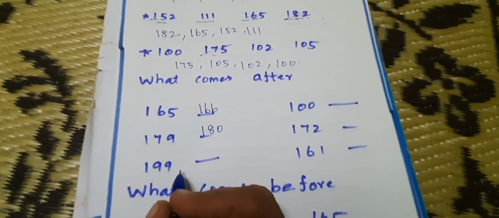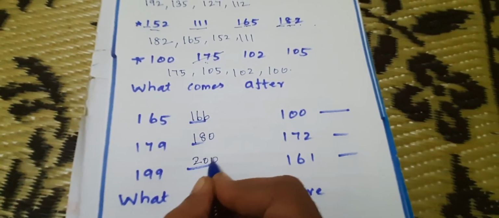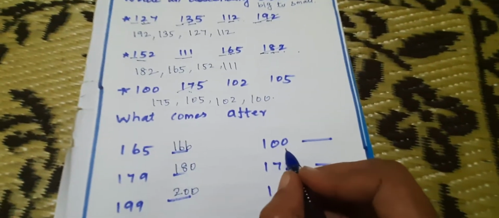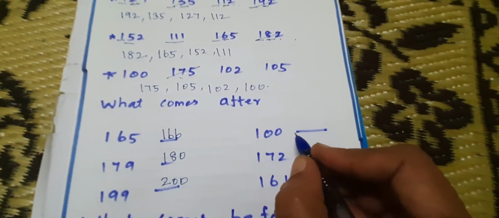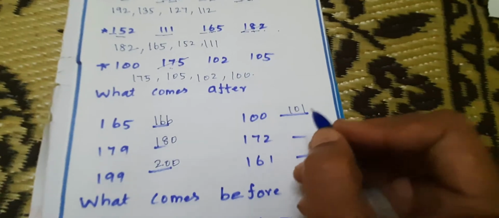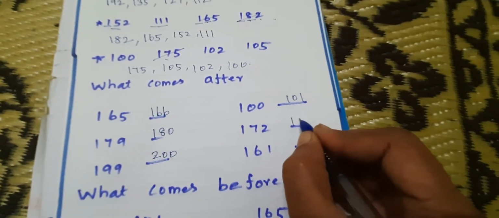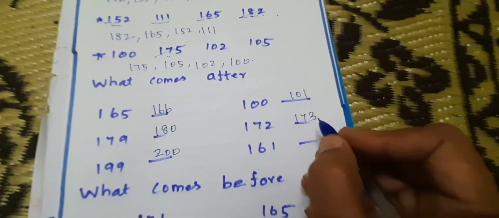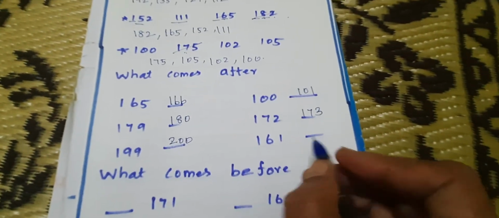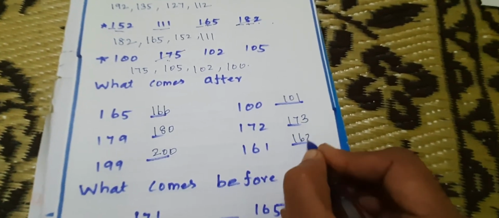199. What comes after 199? 200. 100. What comes after 100? 101. What comes after 172? 173. After a number means the next number. 161, 162.